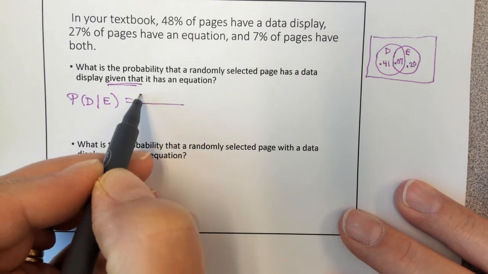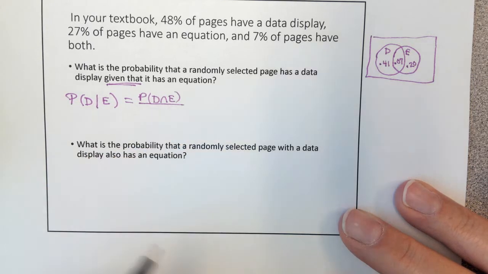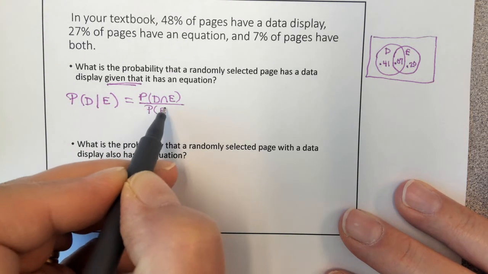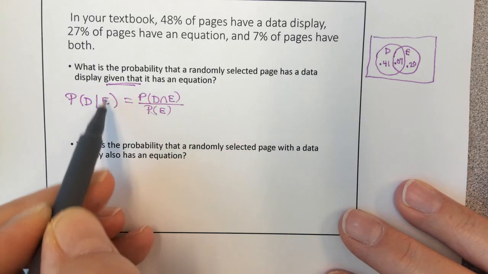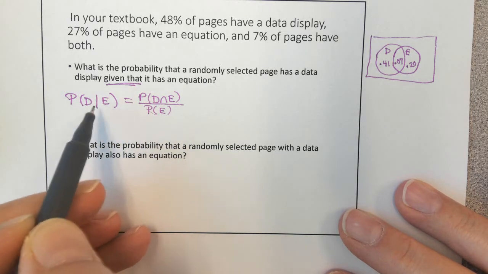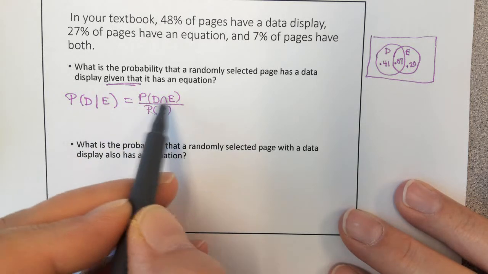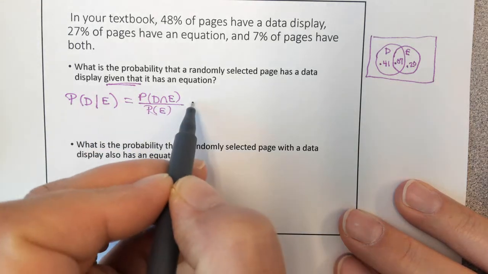So the formula says take the probability of the intersection of data and equations, or in other words, what percentage have both things on them, over the probability of equation. The denominator is always the event that comes in the given, after the slash. And you always have an intersection at the top, so the order doesn't really matter for those.